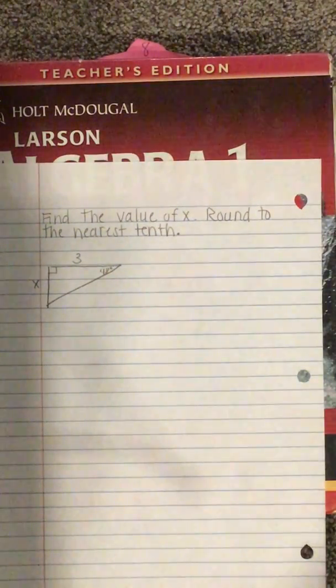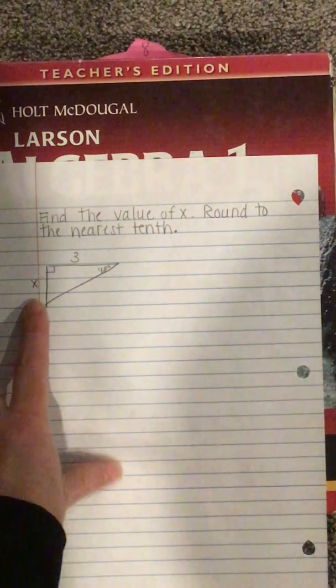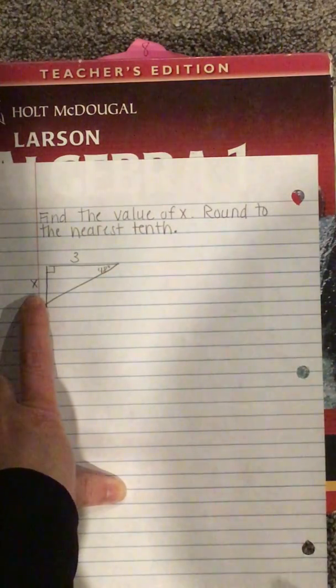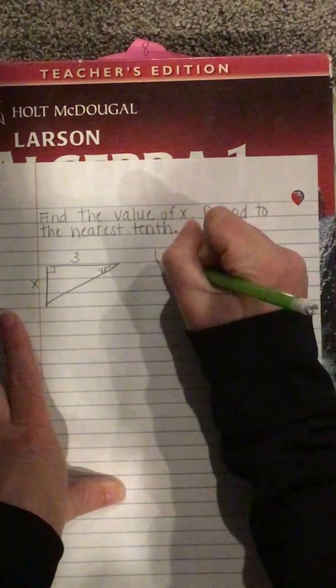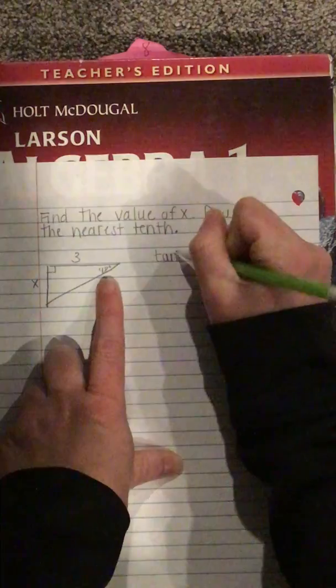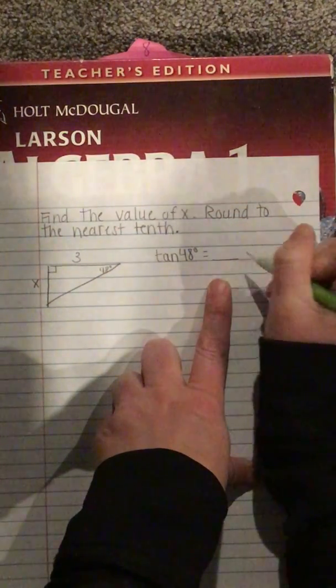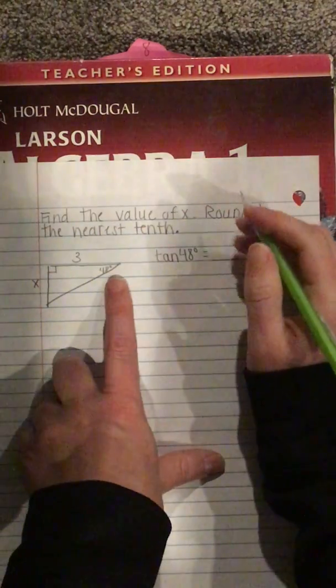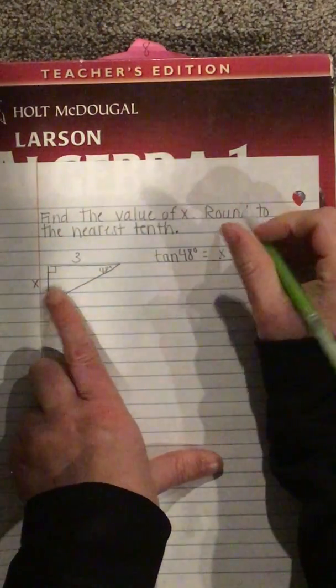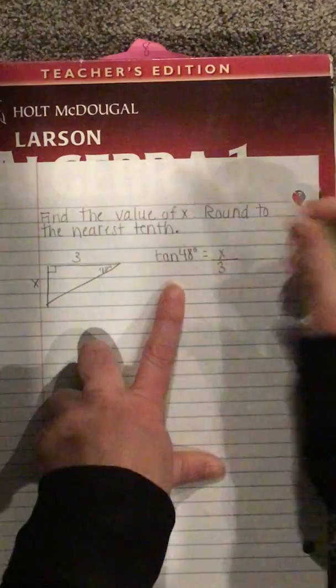Find the value of x, round to the nearest tenth. This is the point of the lesson. The point of the lesson is to find a missing side length. So I'm going to use the tangent ratio of the angle they give us and set it equal to a ratio of opposite over adjacent. Opposite is x, adjacent is 3.